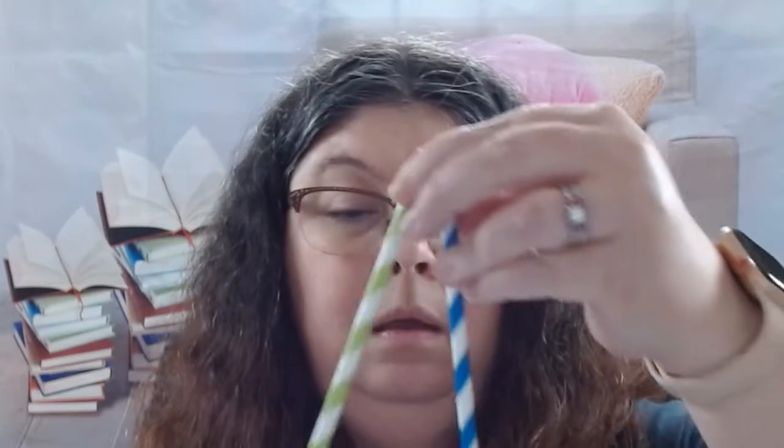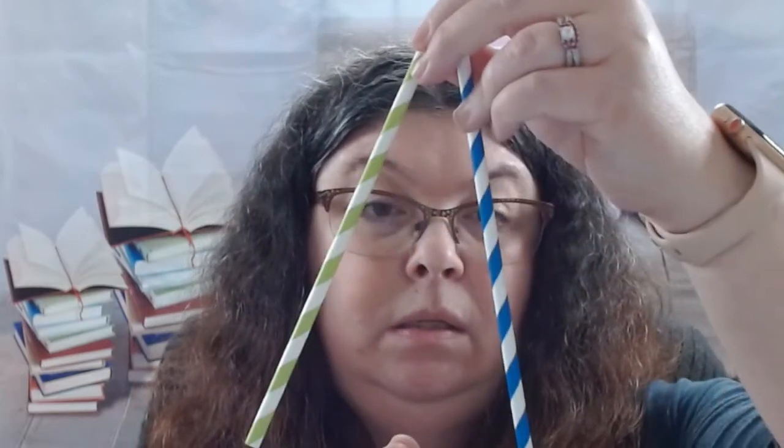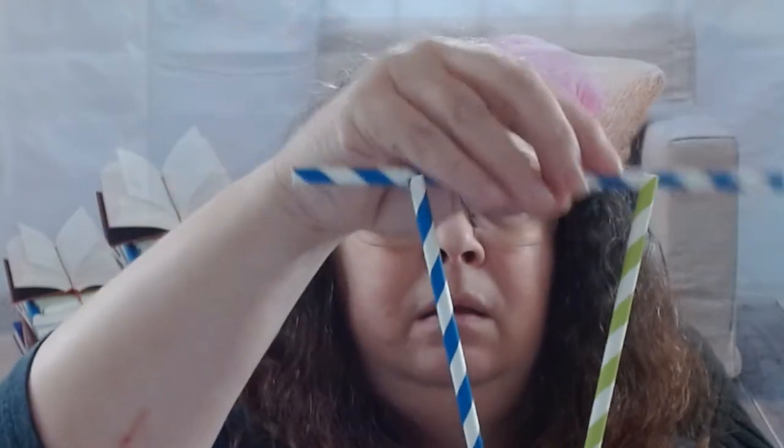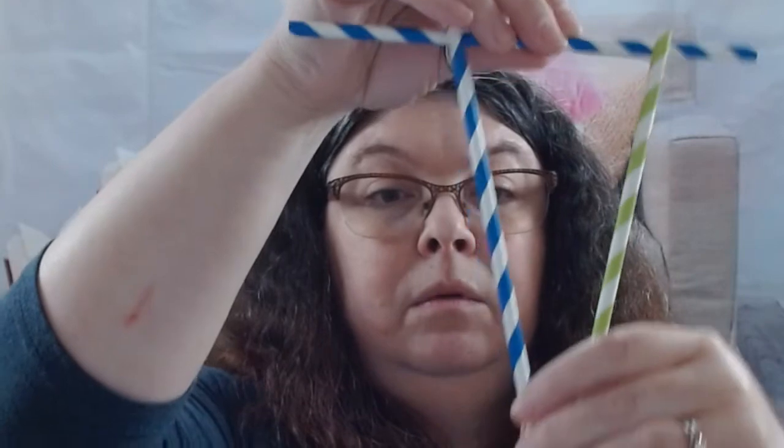The next level will be to have the child make shapes that are oriented differently from how we typically see them. For example, a triangle with the point at the bottom. So normally we would see a triangle like this. So try making a triangle like this, with the point at the bottom.